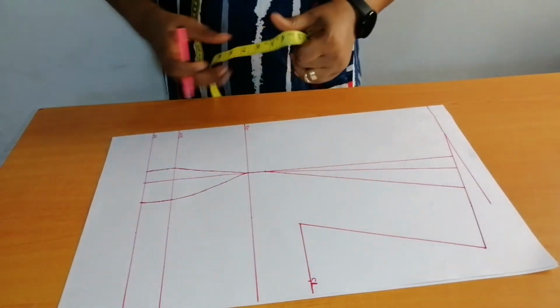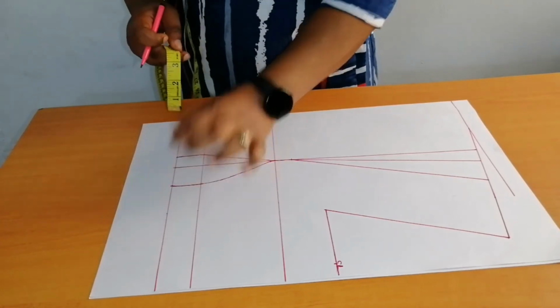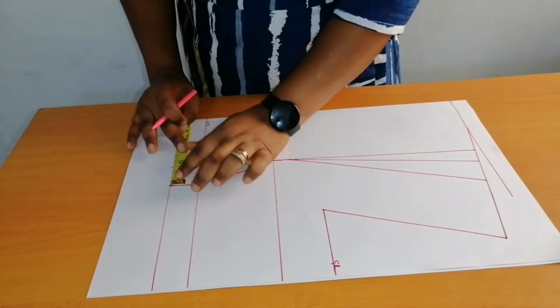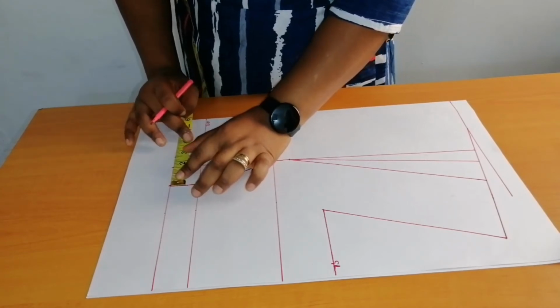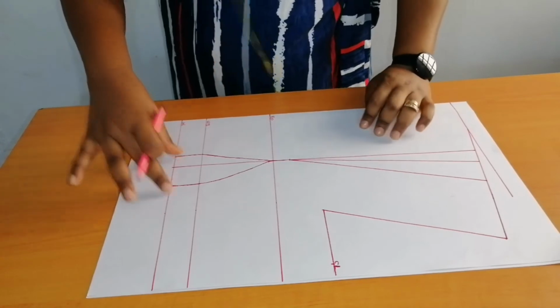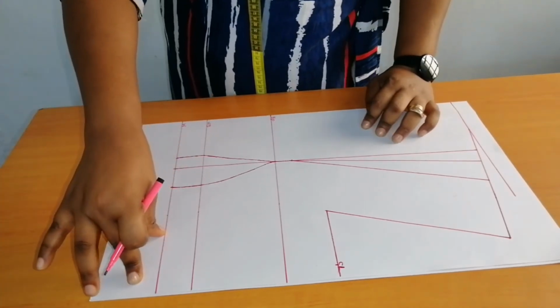Then I'll move over to my waist. I'm going to measure the darts that I'm taking away here. I'm taking away 2.5 inches of darts from the waist. So I'm going to replace it back to the waist measurement.